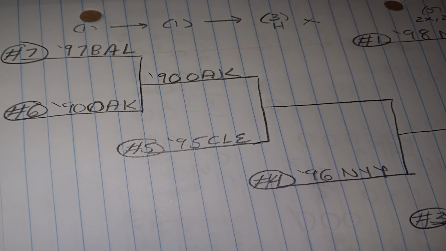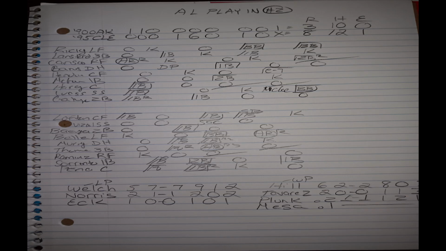So the 1990 A's are moving on, and the next day they will go to Cleveland to take on the 1995 Indians, where we have Bob Welch on the mound for Oakland and Ken Hill for the 1995 Cleveland Indians, and you can see the Indians win this one fairly easily by a score of 8-3.